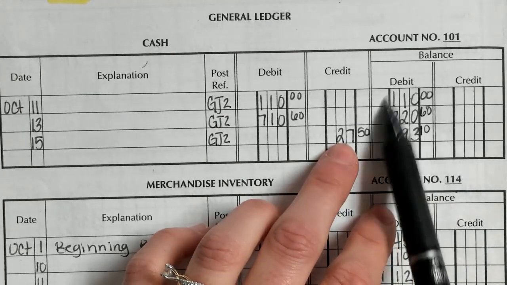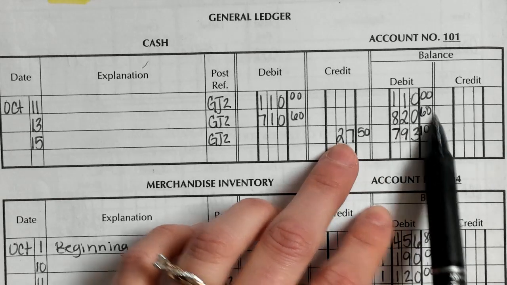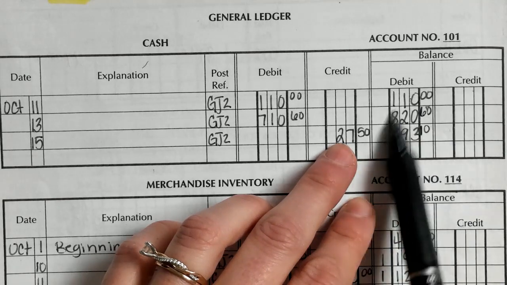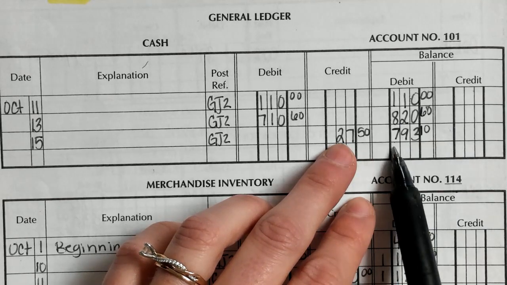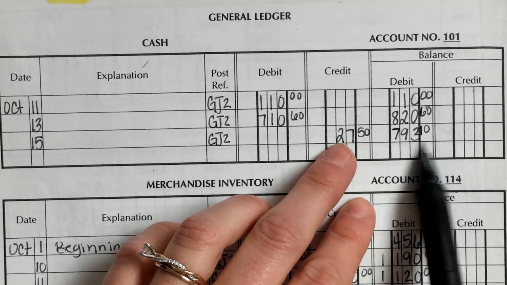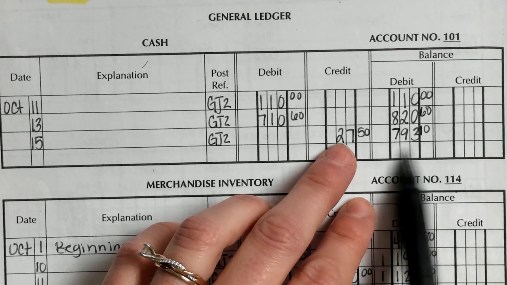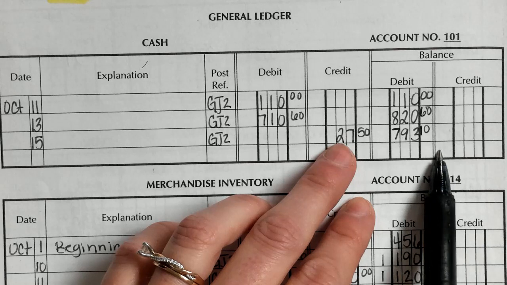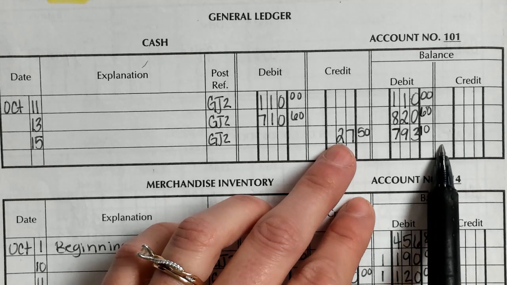It should be 110. Then it should be 820 and 60 cents. Then it should be $793.10 is where it ends in the debit. If anybody's off, please let me know. I'll stop and we'll figure out what's wrong.